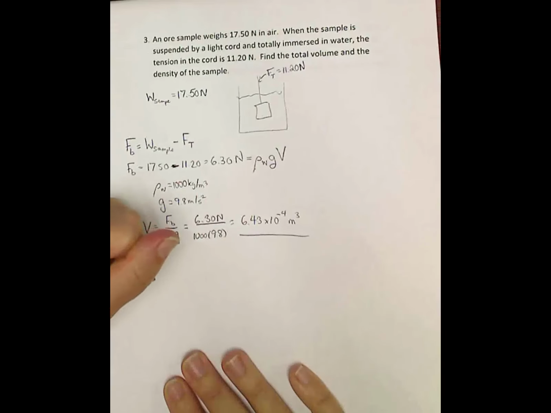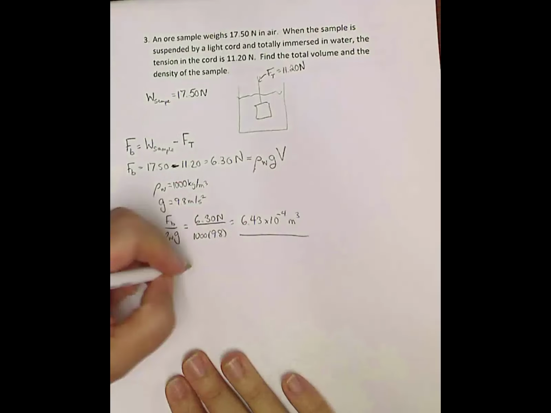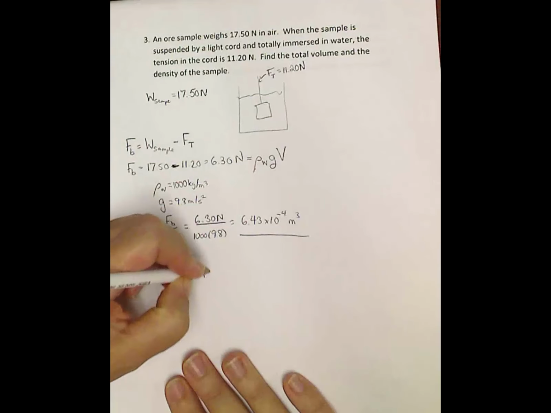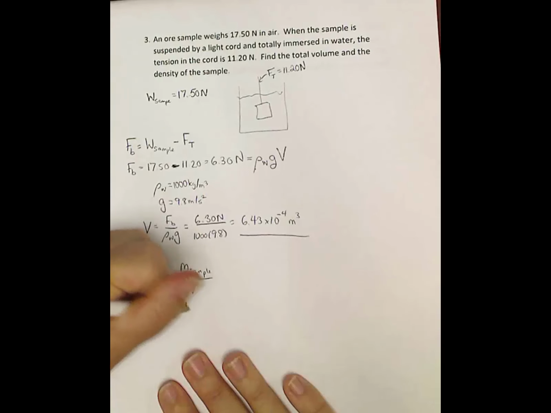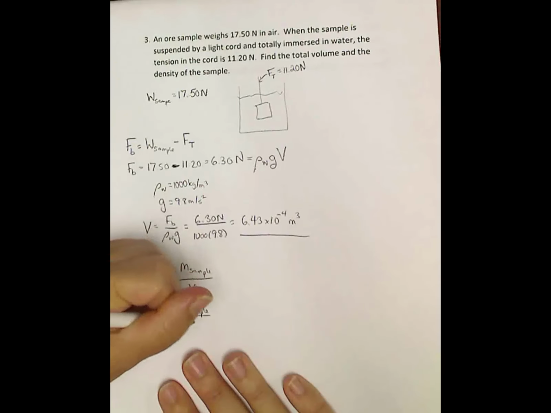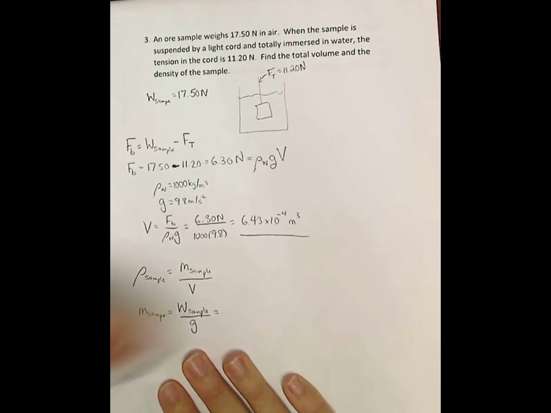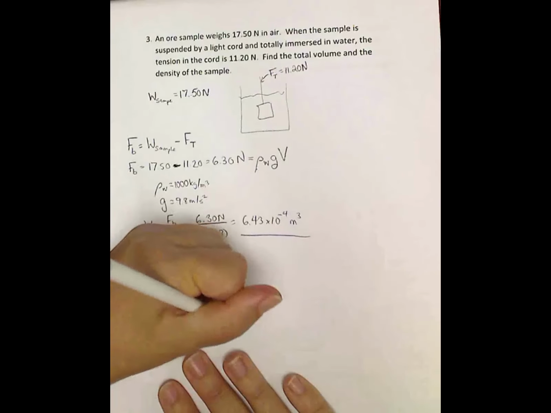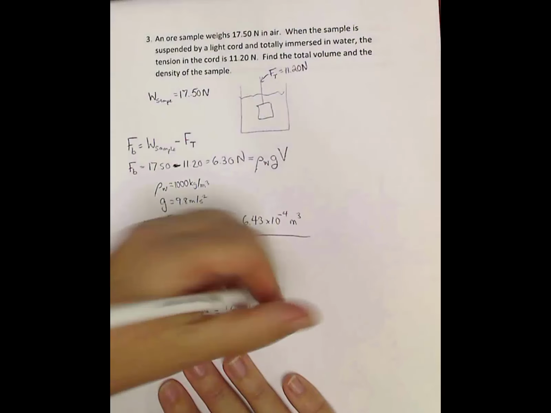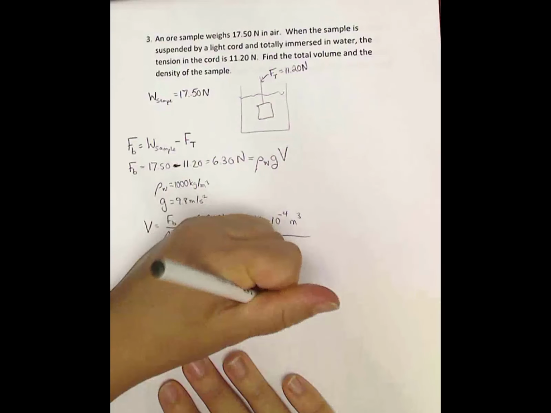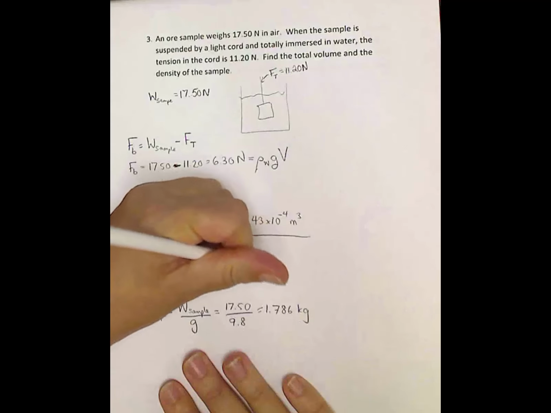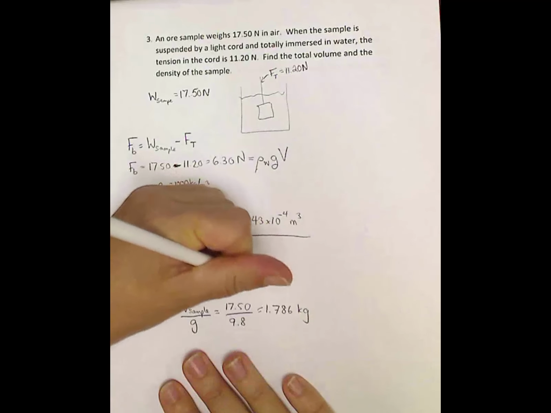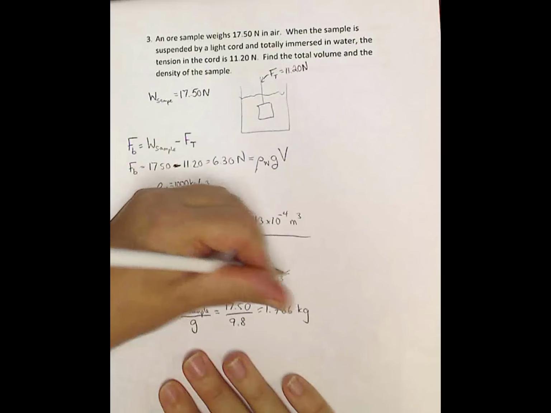So what's the density of the sample? The density of the sample is equal to the mass of the sample divided by the volume of the sample. We know the volume and we know the weight. The mass of the sample is equal to the weight of the sample divided by g. So that's 17.50 divided by 9.8. I get 1.786 kilograms. So put that in up the top: 1.786 kilograms divided by 6.43 times 10 to the minus 4 meters cubed.